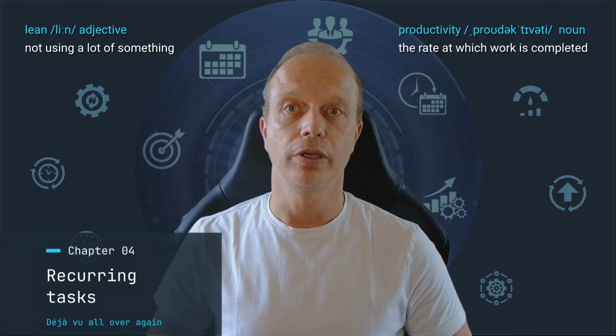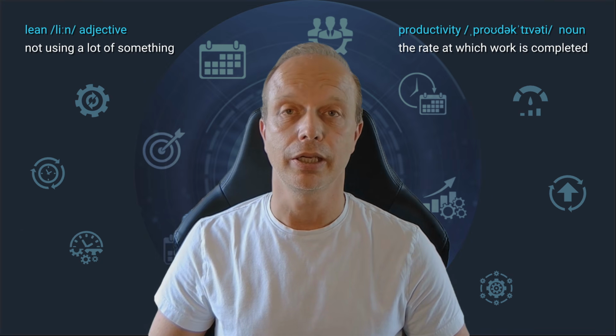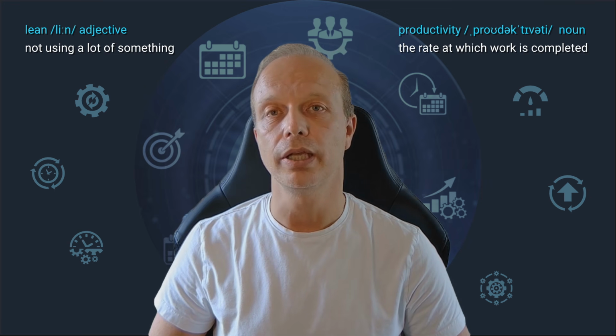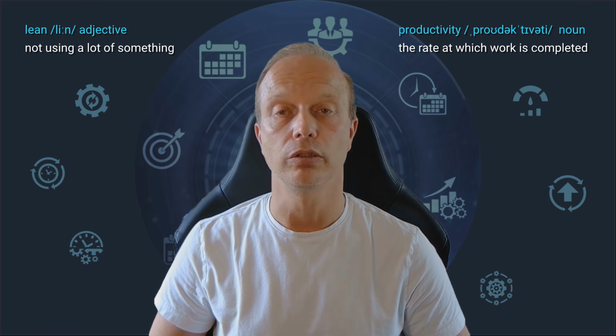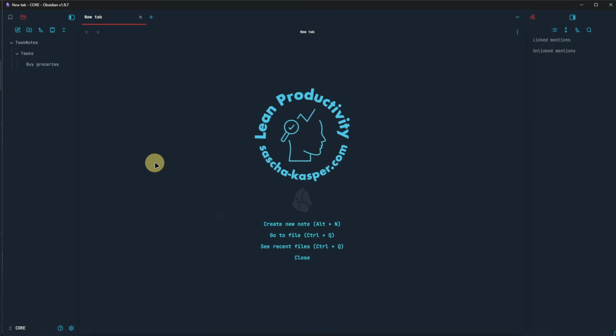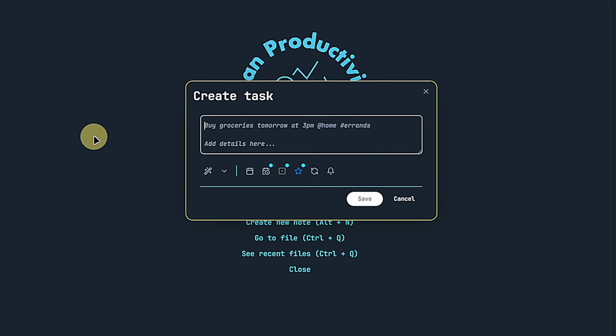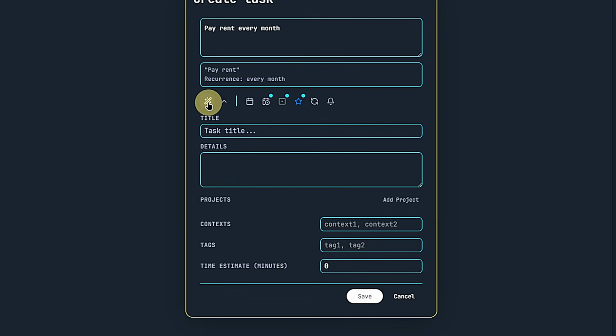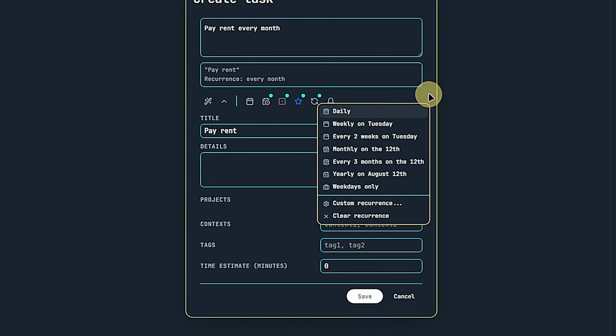We all have some things that need to be done again and again and again. With TaskNotes, we can easily turn any task into a recurring one using natural language or the built-in interface. We use our new hotkey. For me, remember it is Alt and T, and we can type the recurrence pattern directly in the natural language input. For example, "pay rent every month." As with a simple task, we can view the details and auto-fill the form. Then we can click the recurrence icon to open the dialog.